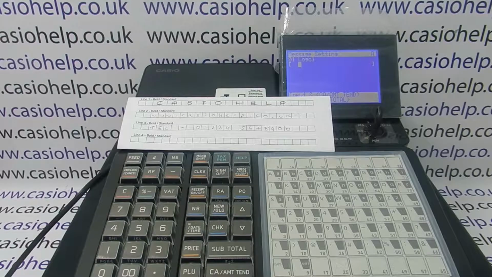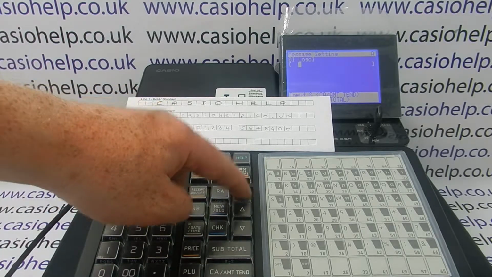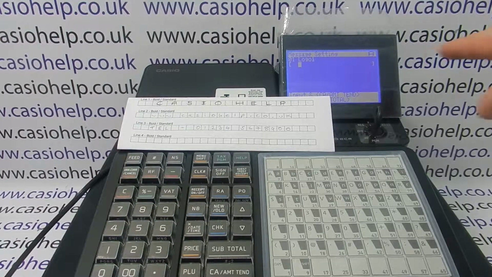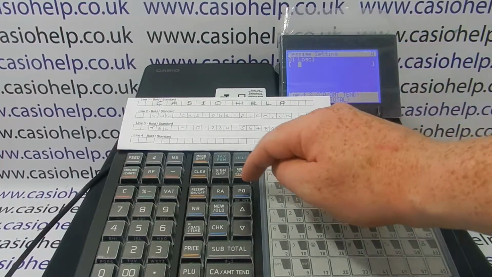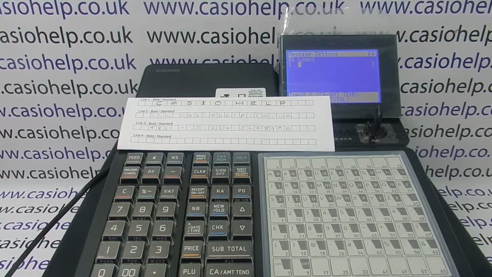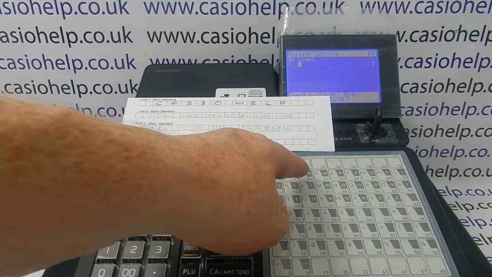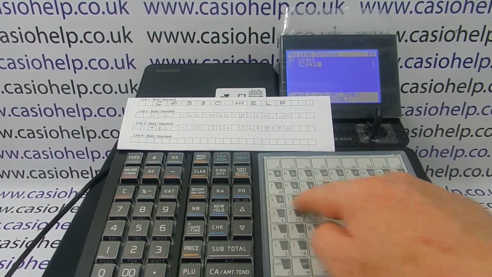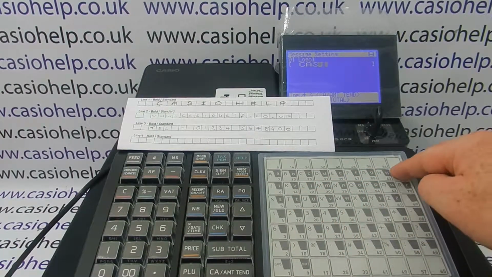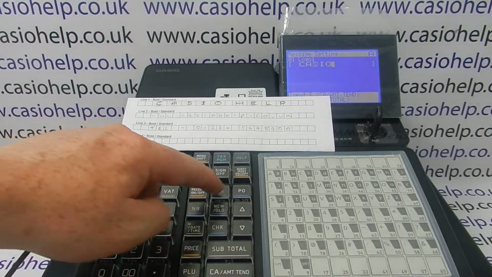I then also want to put my Casio Help top line in double size characters. There'll be a button on the register that says DBL size, and it's located here. You know you're in double size because the big bold A has replaced the small a. So if you're ever unsure whether you're entering double size or normal size characters, that's your way of checking. So now you literally type in the description or the name you want. Space is here.